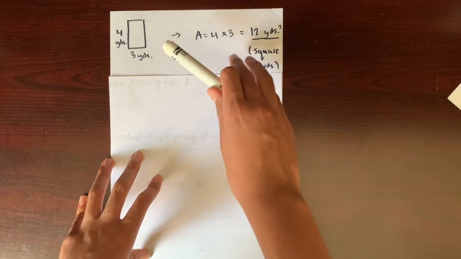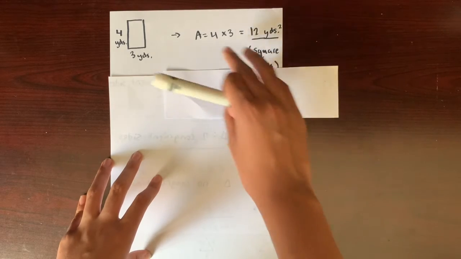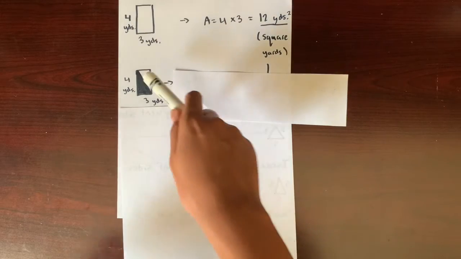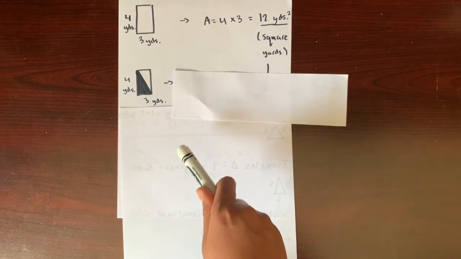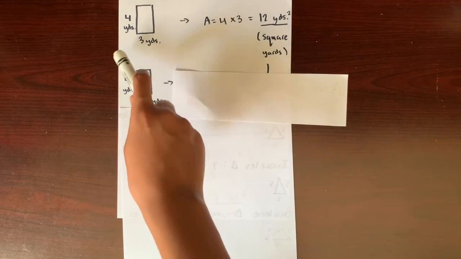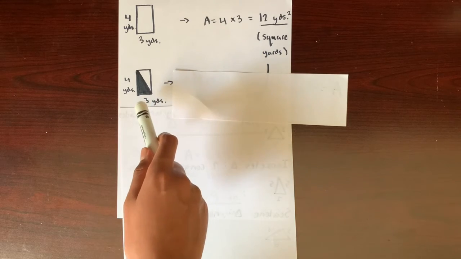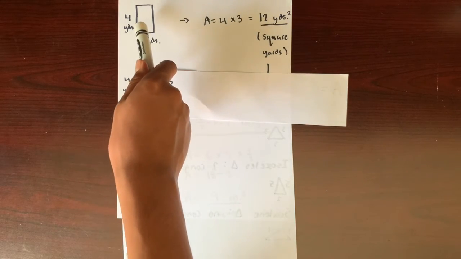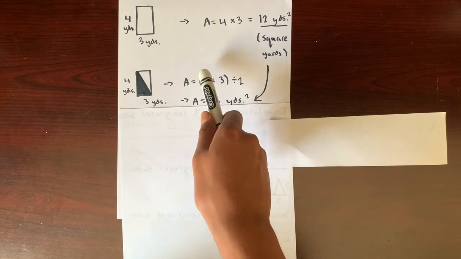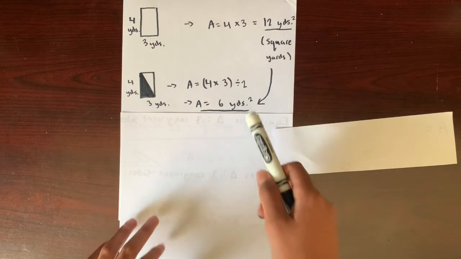Now, what if we were to cut this rectangle in half in a certain way? So here, we have the same rectangle, but what if we sliced it diagonally, like this? Well, since we're cutting it in half like this, the total area of this part of the rectangle, the shaded part, should just be half of this area. So basically this divided by 2. So 4 times 3 divided by 2, which gives us 6 yards squared, or 6 square yards.